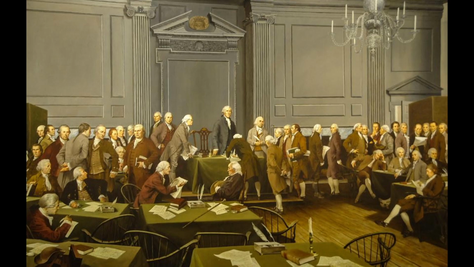The citizens of each state shall be entitled to all privileges and immunities of citizens in the several states. A person charged in any state with treason, felony, or other crime, who shall flee from justice and be found in another state, shall, on demand of the executive authority of the state from which he fled, be delivered up, and to be removed to the state having jurisdiction of the crime.